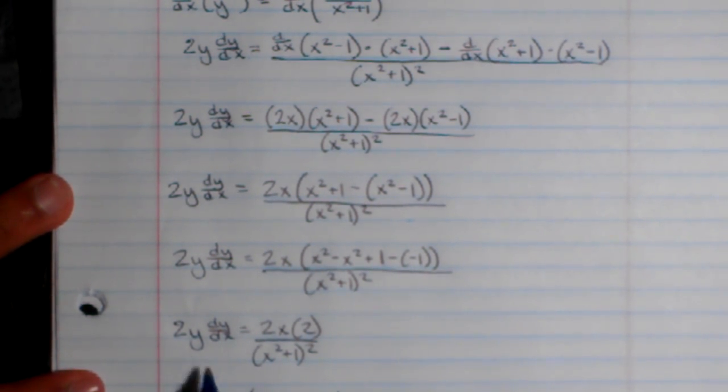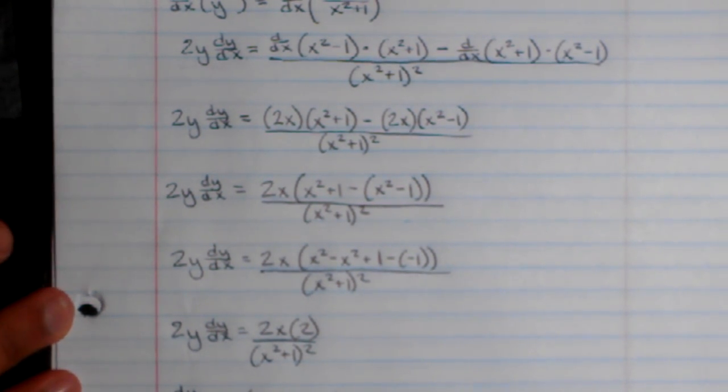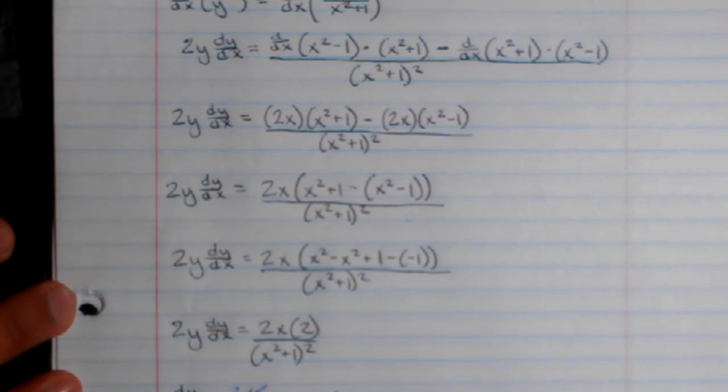And now if we divide both sides by 2y, we can isolate dy over dx, and so we get the derivative is 4x over x squared plus 1 squared times 1 over 2y. And now this 4 becomes a 2, and that becomes a 1. And the answer is 2x over y times x squared plus 1 squared.